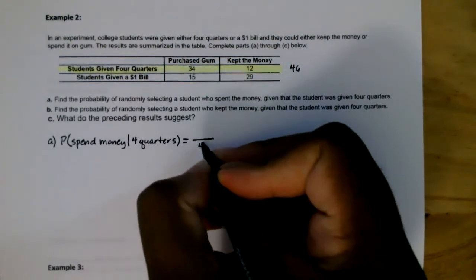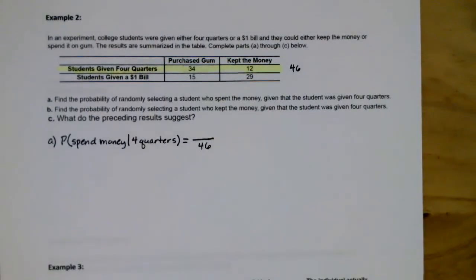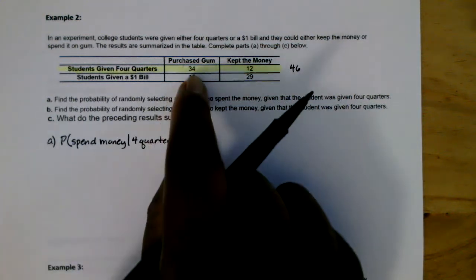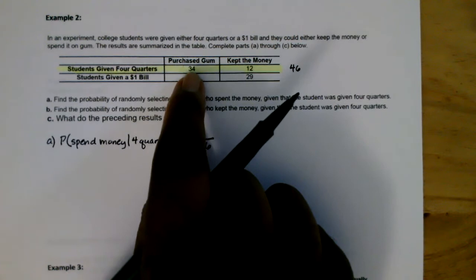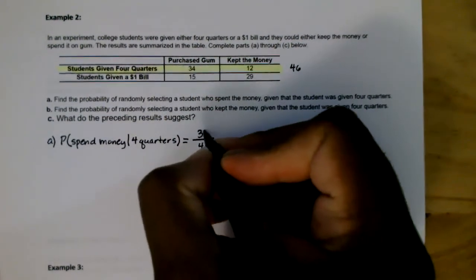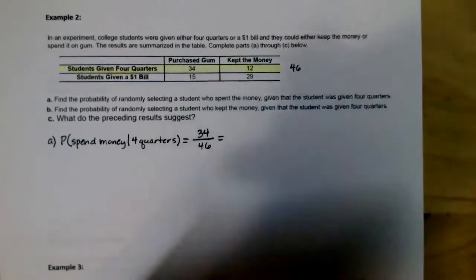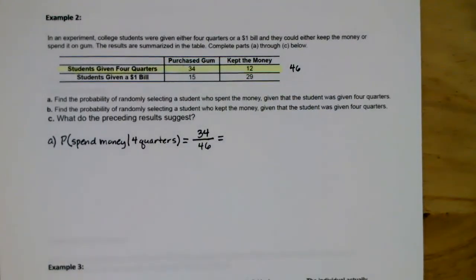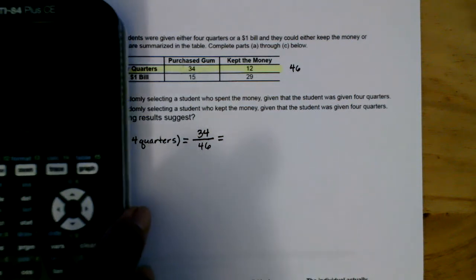That's going to be your denominator. And out of the 46, how many spent the money or purchased gum in this case? There were 34. That's how you easily come up with that answer. The probability that a randomly selected student spent the money given that the student was given 4 quarters is 34 over 46.